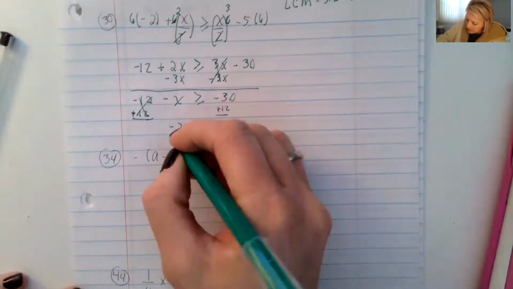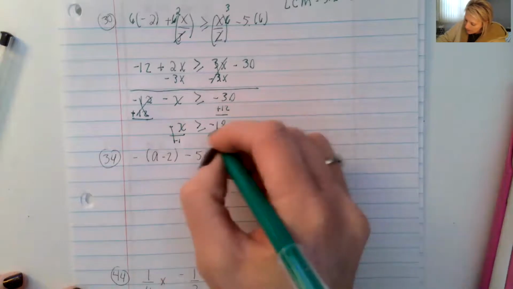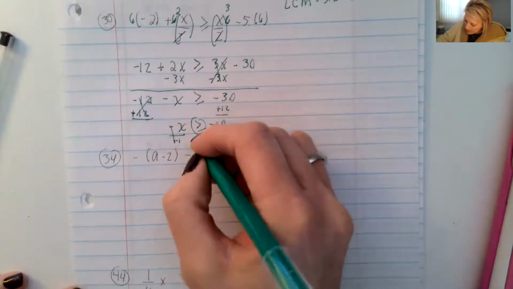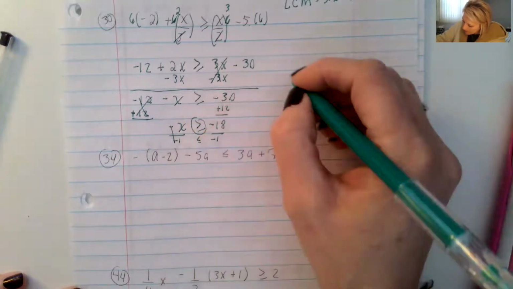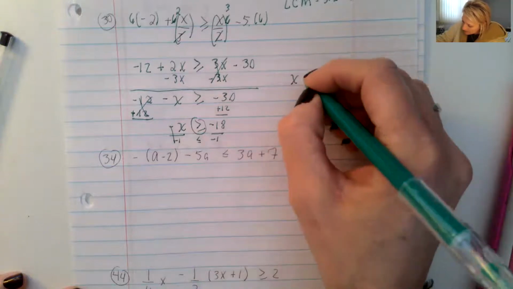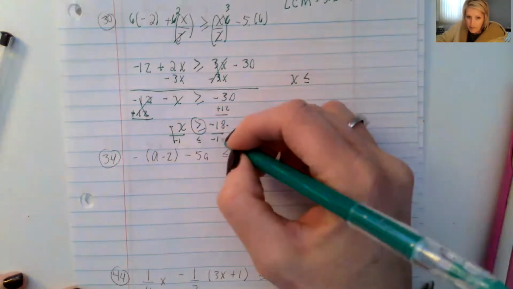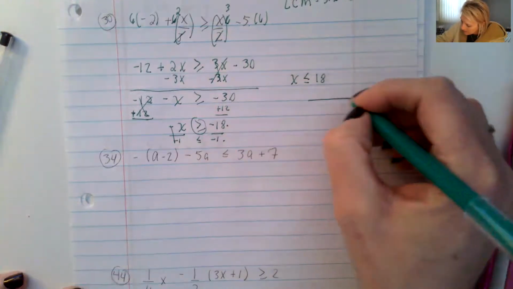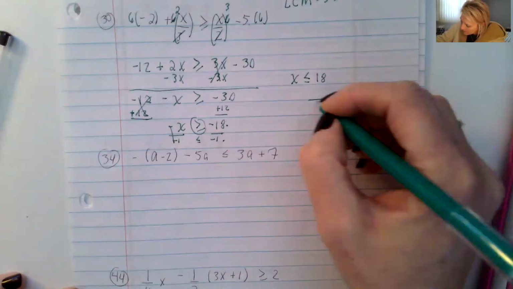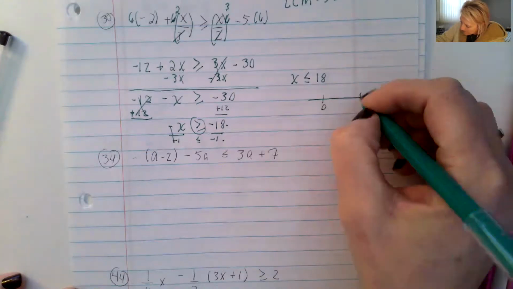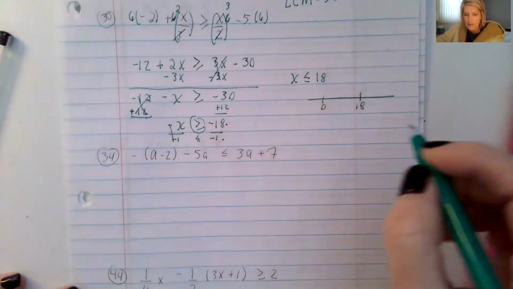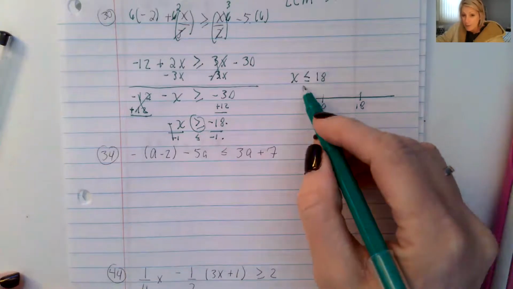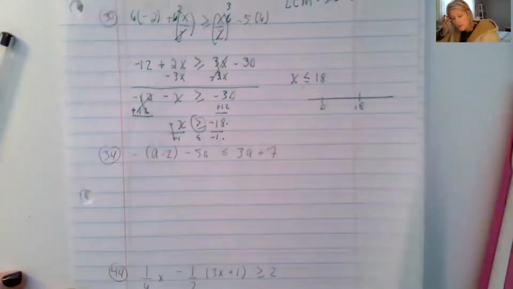So by dividing by that negative 1. But because we're dividing by negative, we have to flip our symbol. So x is really less than or equal to a negative 18 divided by a negative 1 is a positive 18. And the answers that make it true are including, so it's less than or equal to 18.